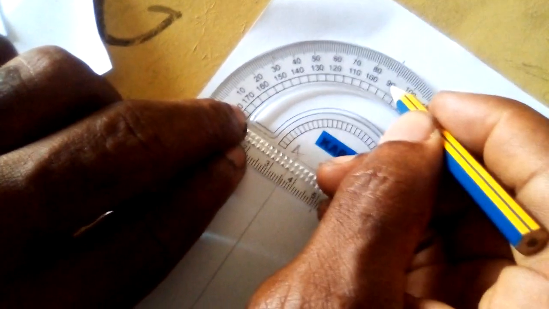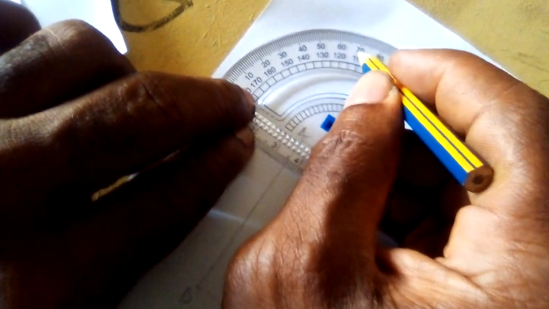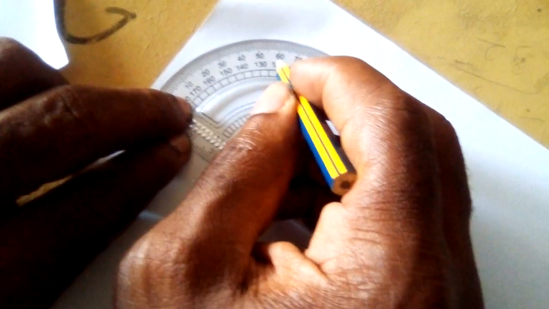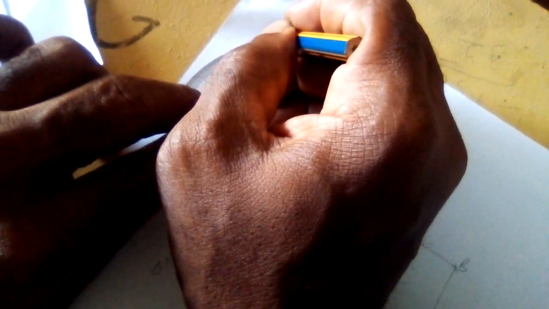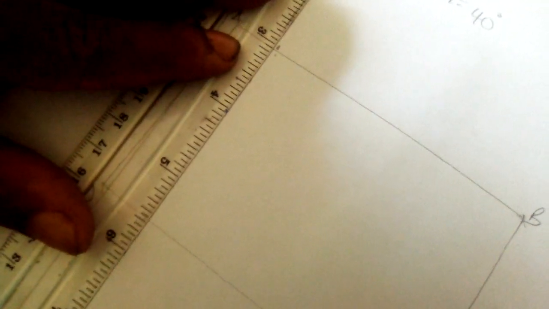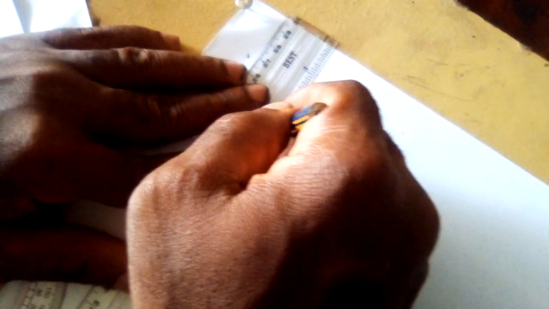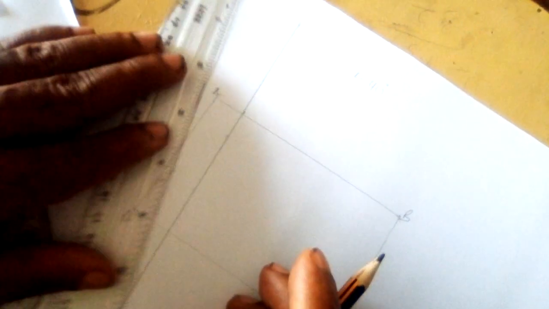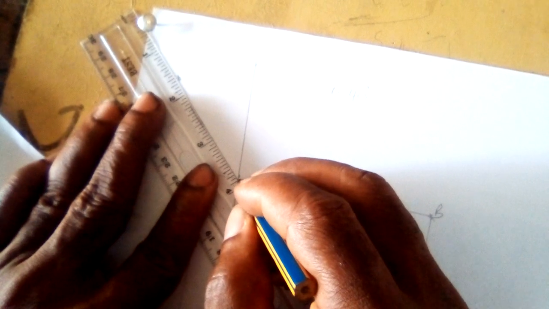That is, if we count it, 90 to 80 is 10, to 70 is 20, to 60 is 30, then to 50 is 40 degrees. So here is 40 degrees. Having done that, we now join the point. So here is my normal. Draw the normal and bring the line down. Then this angle is 40 degrees.